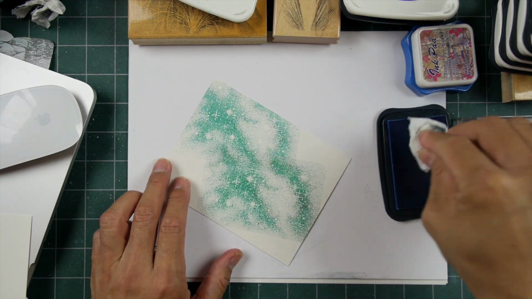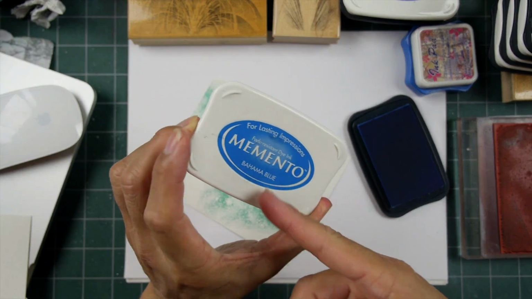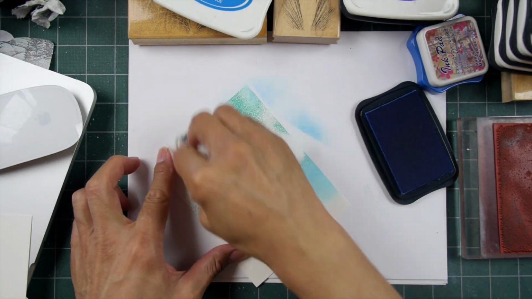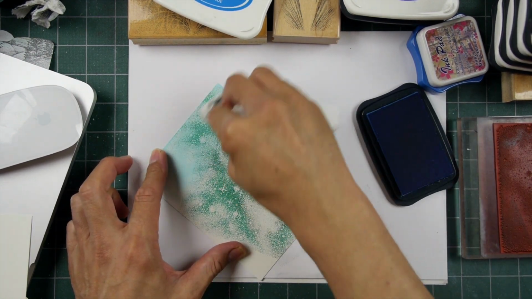All right, so let's go into this now. Let's use a Bahama Blue Memento ink. I'm going to go into this right here, and I'm just going to blend in some additional tones.